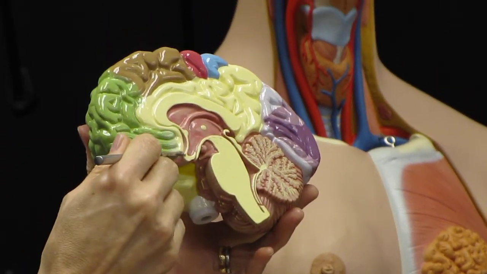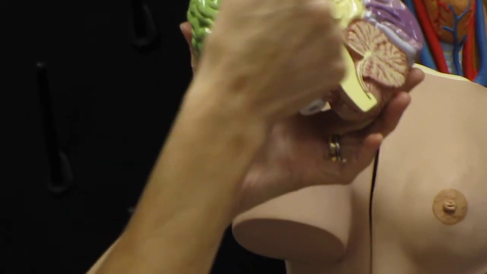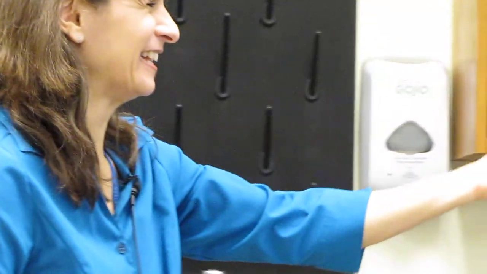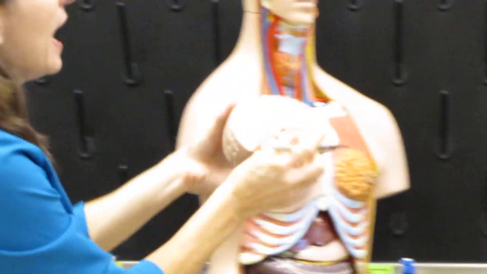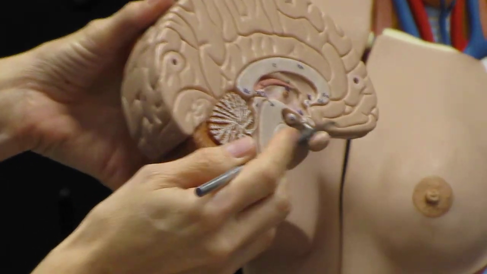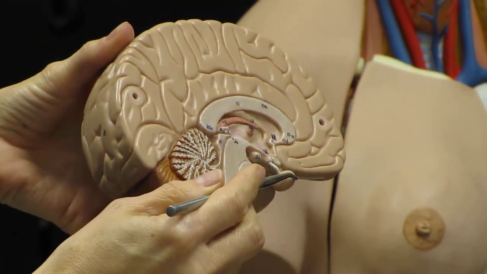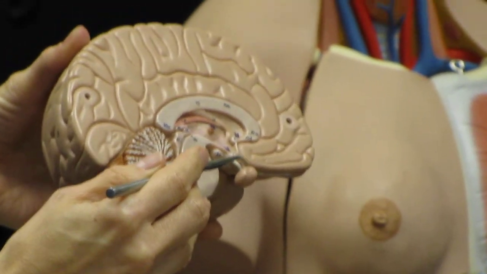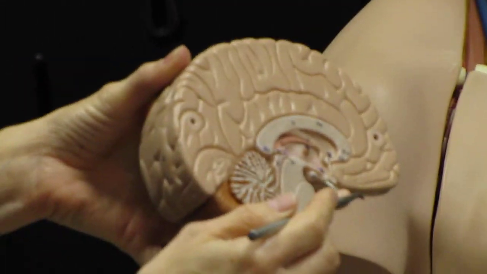So the pituitary gland is not shown on this one. Dominique, if you can grab the other half that has the pituitary gland, then we can show that pituitary gland. Thank you. Over here we have the pituitary gland. And this little stalk that connects the pituitary gland, we learned last time the name of it? Infundibular stalk, right? The infundibulum. And so this is the pituitary.